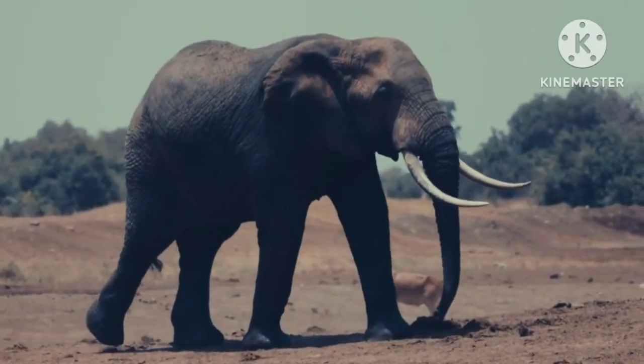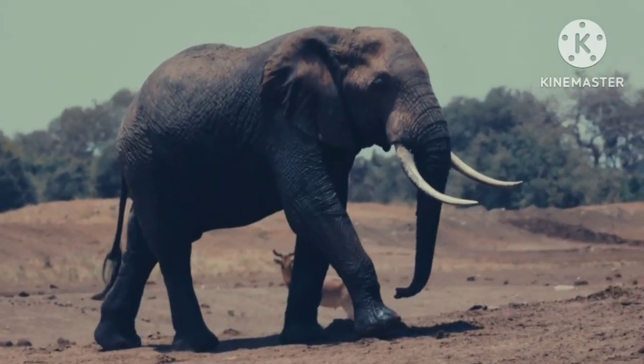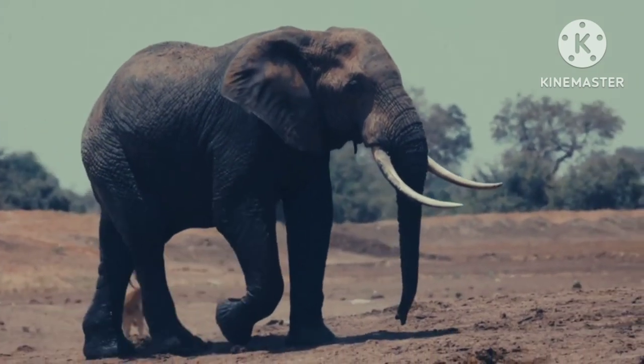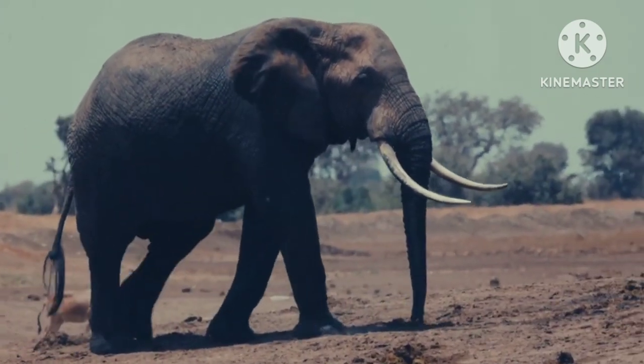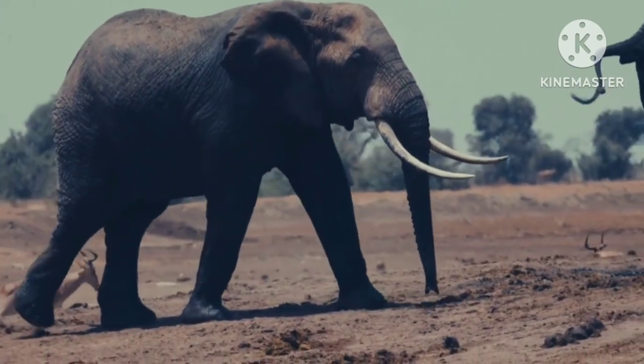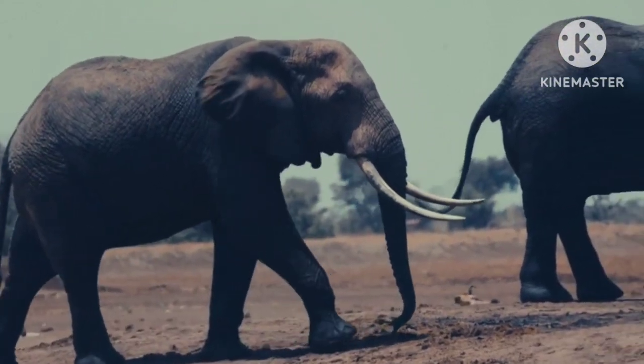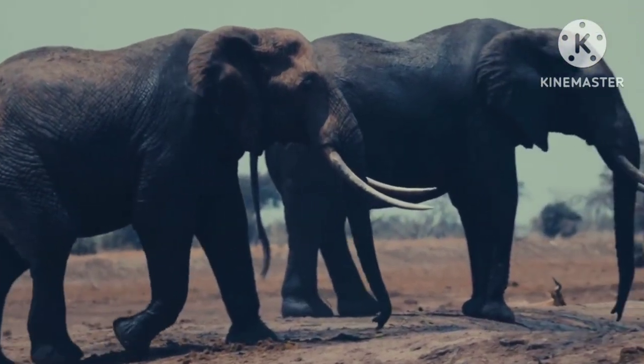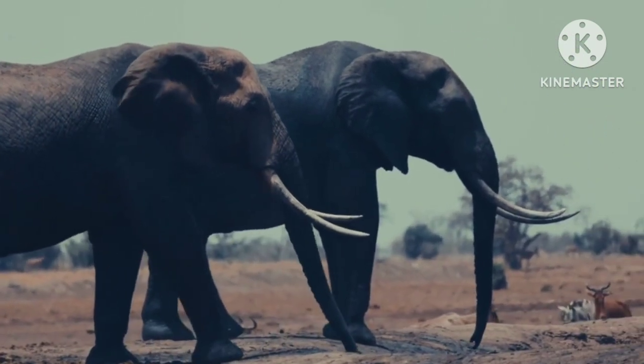The African elephant is a species of elephant that originates from the African continent. African elephants are characterized by larger and curved ears, in contrast to Asian elephants which have smaller and flatter ears. African elephants also have more curved backs and ivory teeth that tend to be larger than those of Asian elephants.